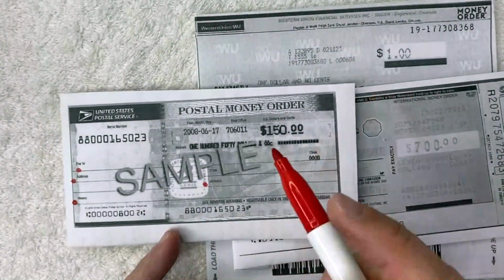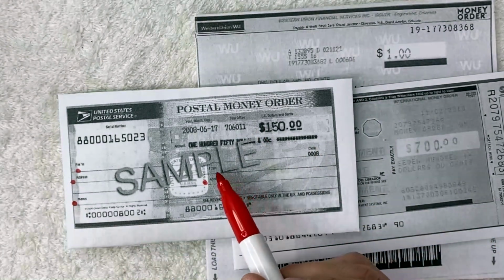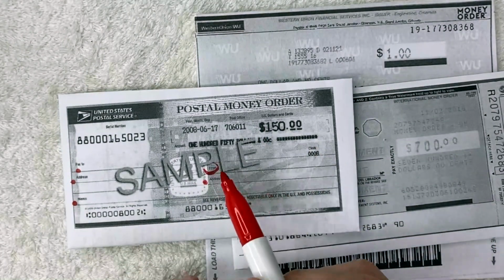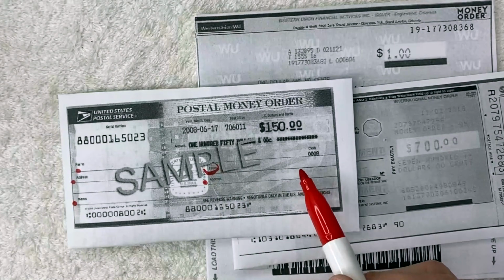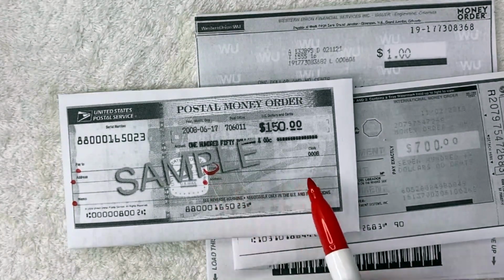Now here on the right side of the USPS money order, you're going to go ahead and put your name. So it says right here from, so that would be your name, who is sending the money order. And then you will want to go ahead and put your address right here as well.